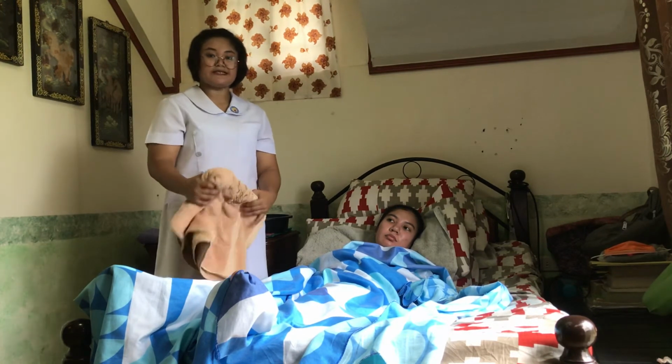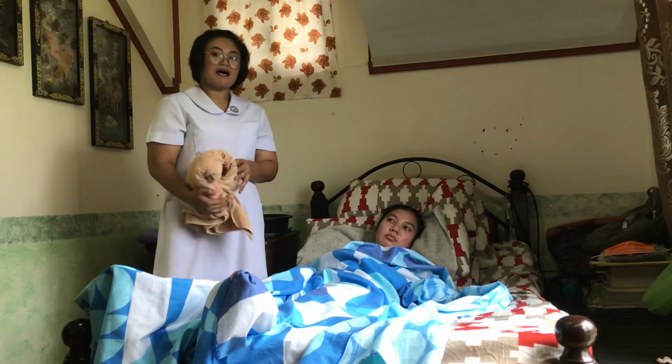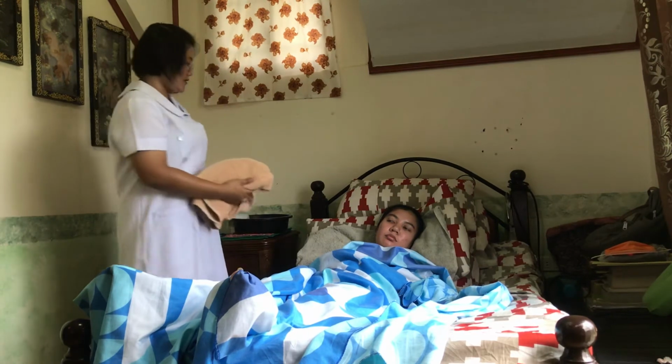Next, we need to assist the patient to turn, and then we need to sponge her back and pat dry it.